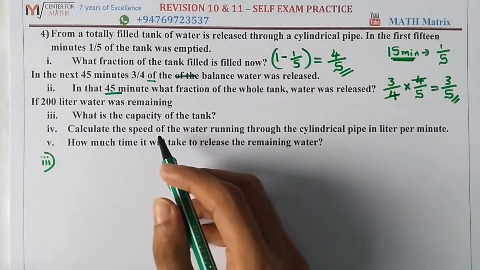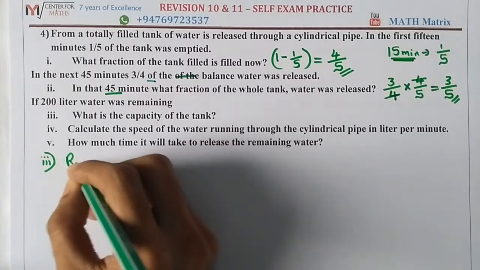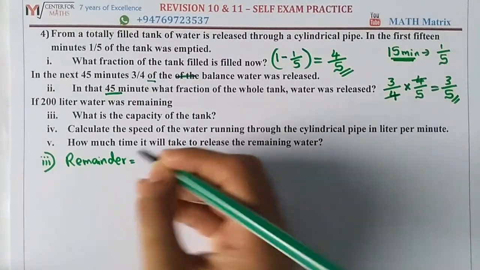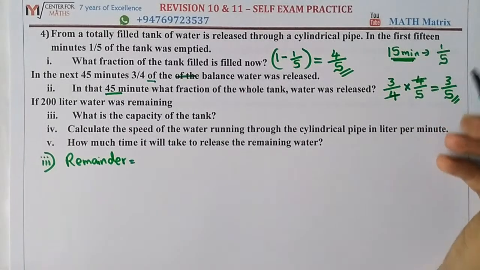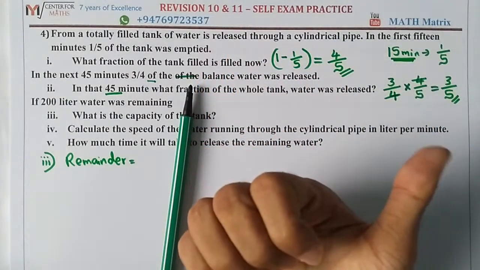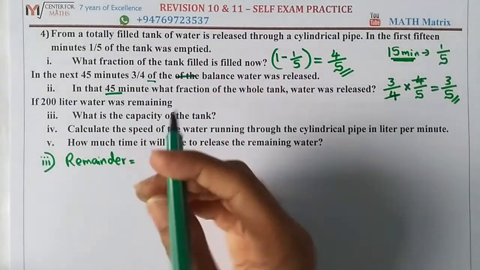Now they are asking us to find the remainder. First of all, we'll find the remainder. How to find the remainder now? Here already they have released 1 part and 3 parts. That means in total they have released 4 parts, right? So out of 5 they have released 4 parts, which means now how much is remaining? Just 1. So the remainder is 1 part.